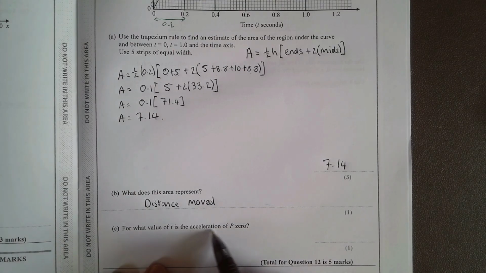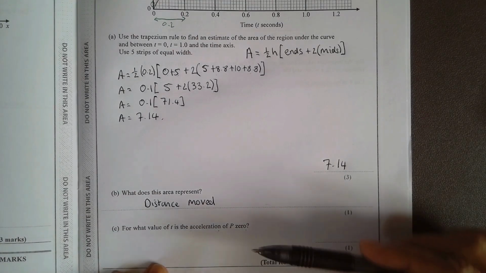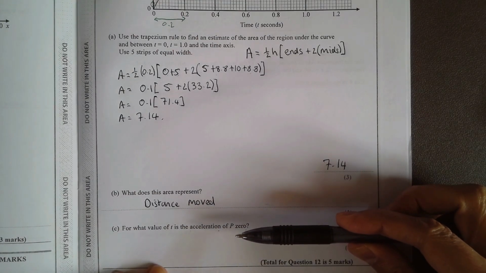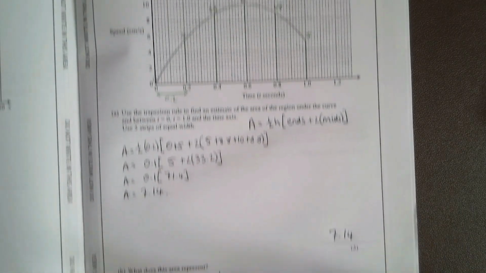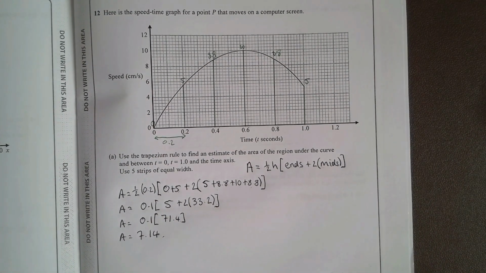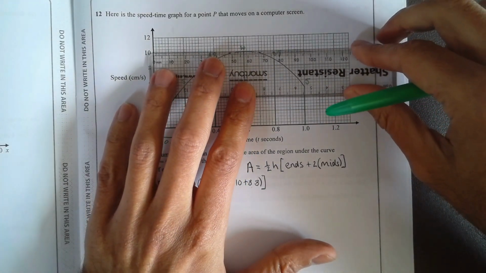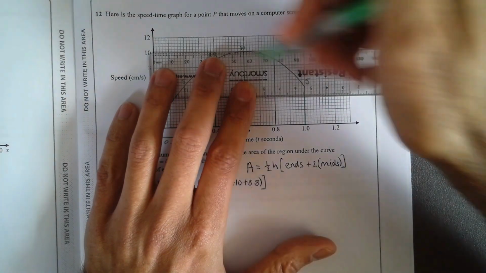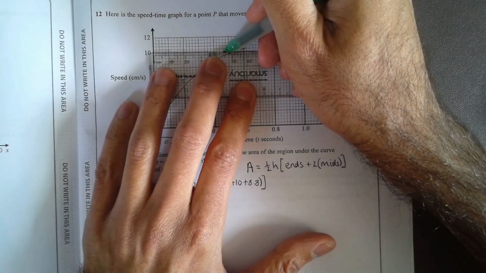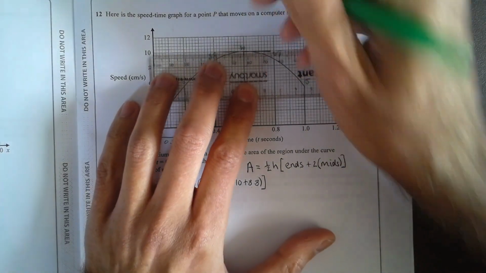So remember, the acceleration is given by the gradient, and for it to be 0, the gradient is 0 when we have a horizontal line. So I'm looking back over here to see at what point, when I draw the tangent to the curve, I am going to get a horizontal line. And hopefully you can spot that that's going to happen at this point here. At this point here, the tangent is going to be horizontal.